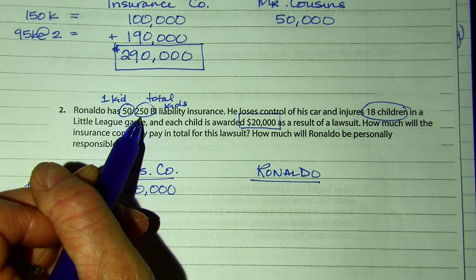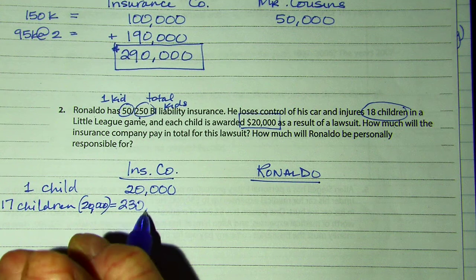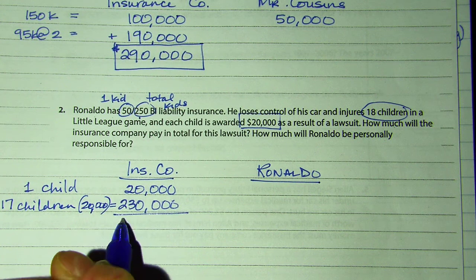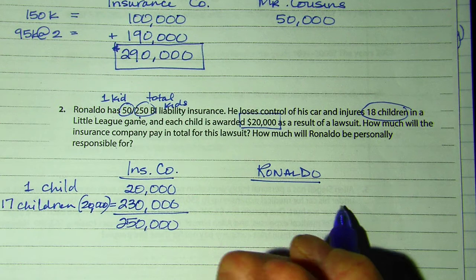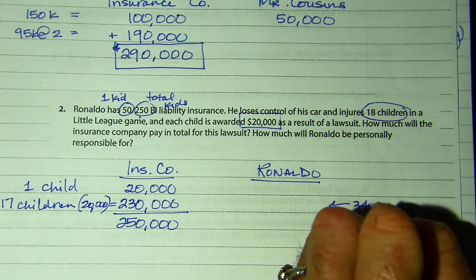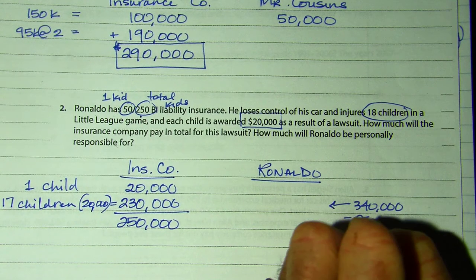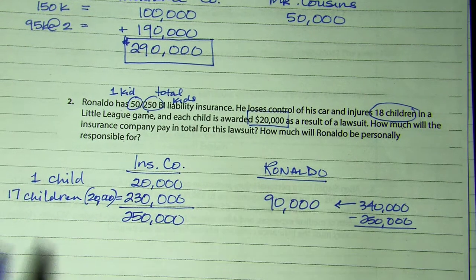So here's the tricky part. I'm going to put 230 here because the insurance company will cover a max of 250. The total here would be the 340,000 minus the 250. And so Ronaldo has to pay 90,000 in insurance.